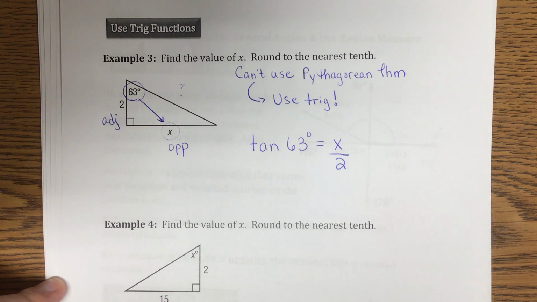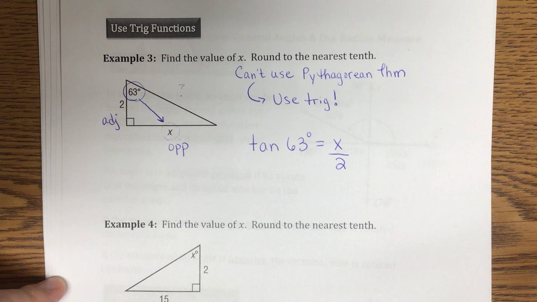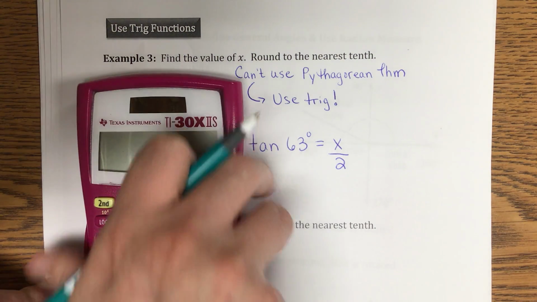So at this point, you would need to use a calculator to estimate the value of the tangent of 63 degrees. So your calculator is programmed with all of these different values. You could also use a table of values, though your calculator is a better bet.